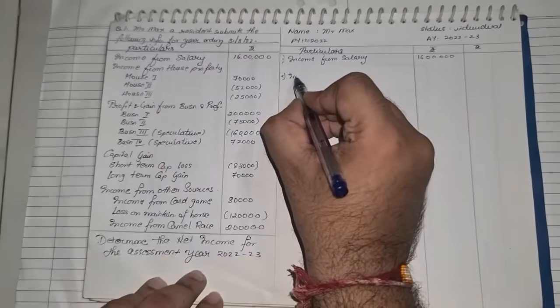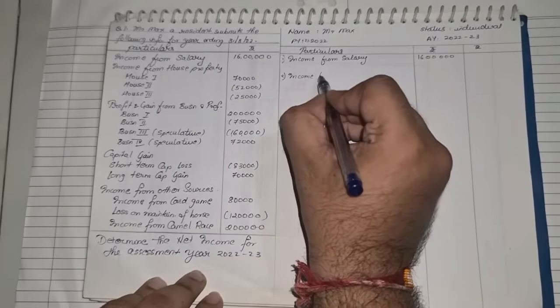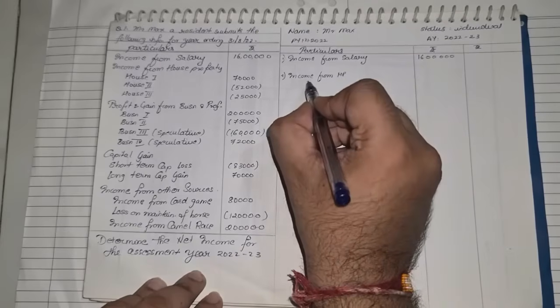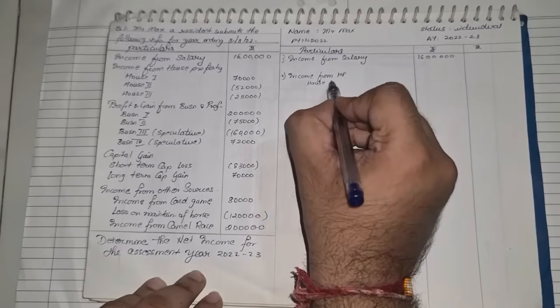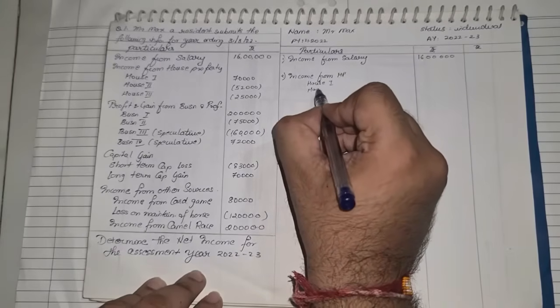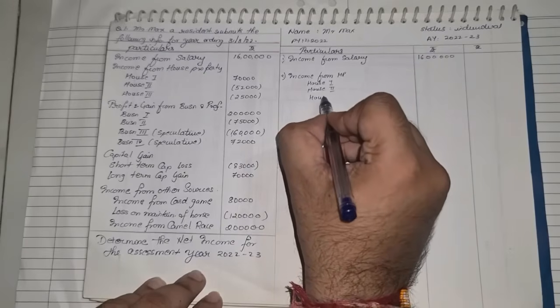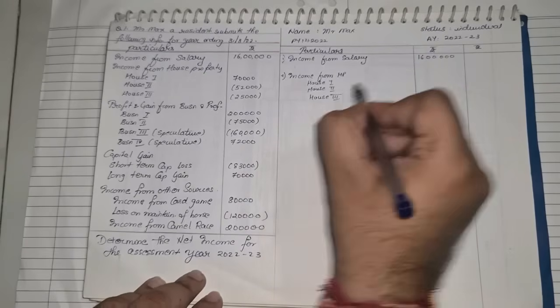Now income from house property, so I'll write here income from house property. Now there is house 1, house 2 and house 3.